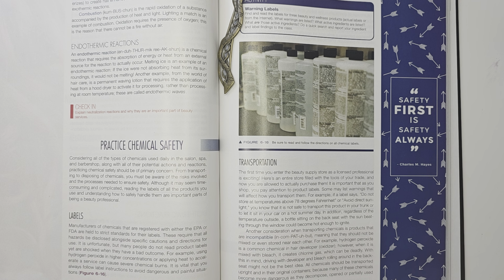Labels. Manufacturers of chemicals that are registered with either the EPA or FDA are held to strict standards for their labels. These require that all hazards be disclosed alongside specific cautions and directions for use. It is unfortunate, but many people do not read product labels yet are shocked when they have a bad outcome. For example, using hydrogen peroxide in higher concentrations or applying heat to accelerate a service can cause severe chemical burns. It is vital that you always follow label instructions to avoid dangerous and painful situations.